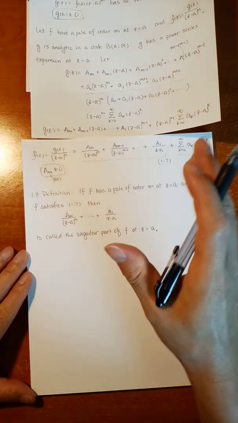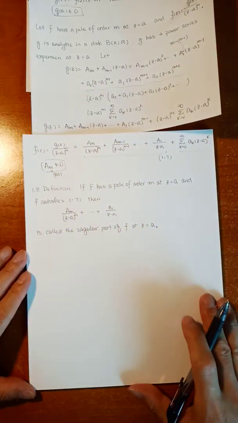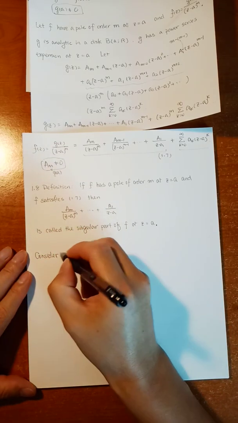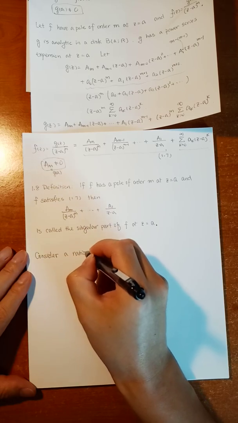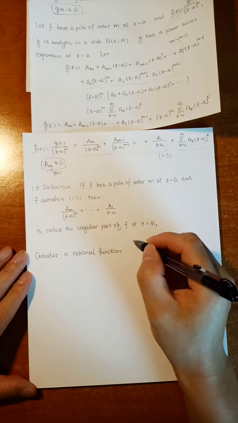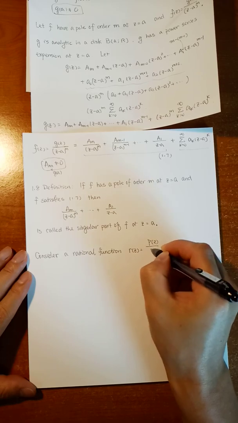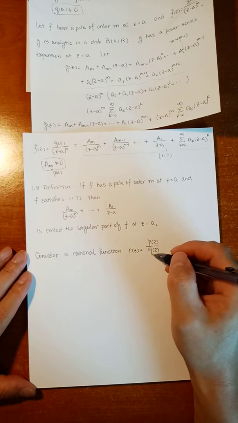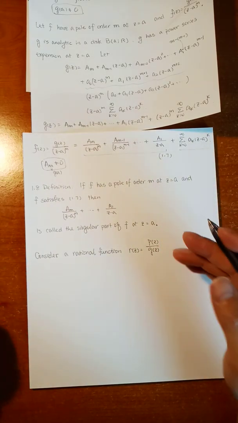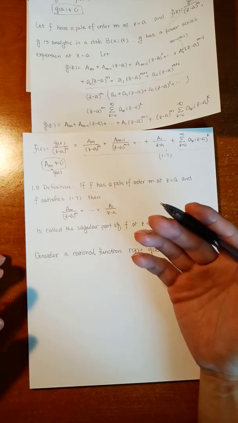Okay, so now let's apply this to an example. So consider a rational function. A rational function r of z is equal to p of z over q of z. A rational function always has no unique form, right? If you want, you need the numerator and denominator co-prime, right?